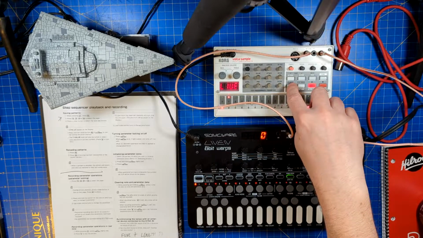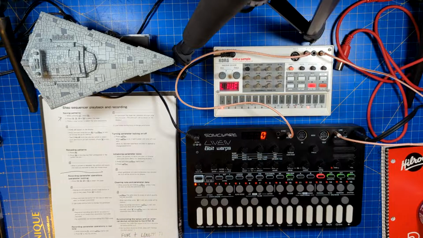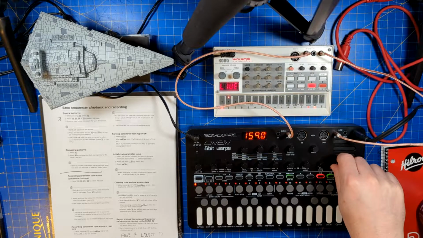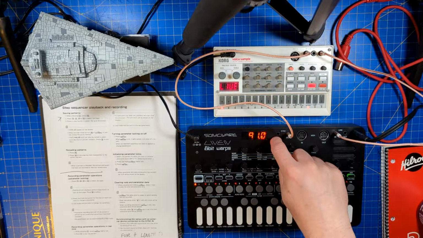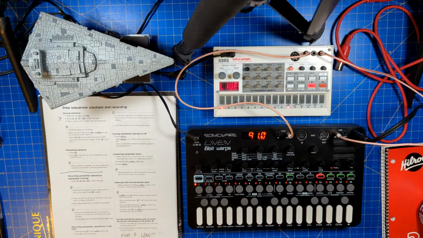Okay. Well, we can just do an example of this. So right now, this should be the master clock. So there you go, you can see the tempo is coming from the Liven 8-bit warps, and the sample is picking that up.